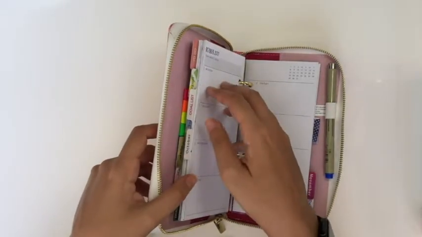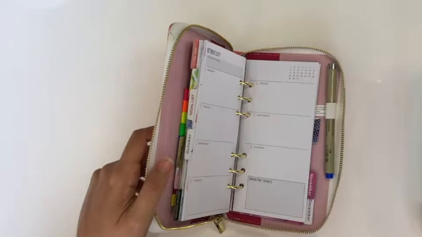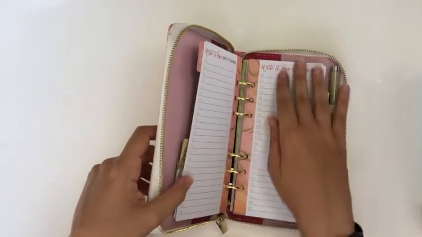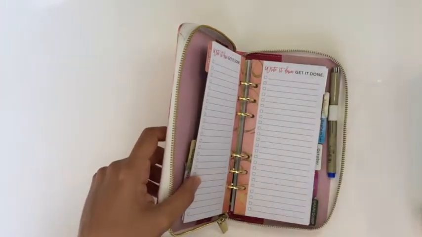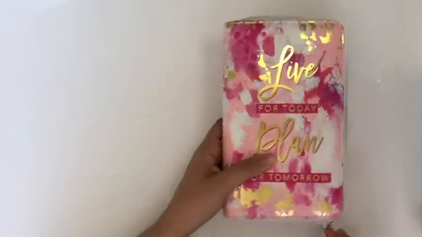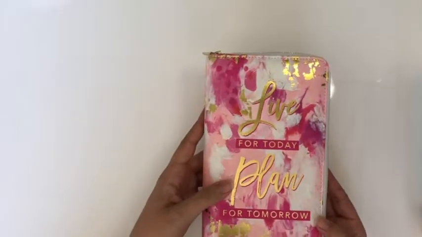They do have different types of sections that you can use. They have the monthly ones, but they also have things like to-dos, right? And so you can look at the accessory packs as well if you're interested in something like this. And it comes with a lot of different styles too. And so once again, it's easy to travel with. You can put accessories in it and not have to worry about them falling out because they're zipped up.